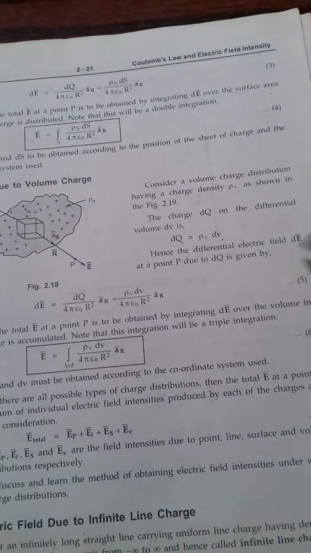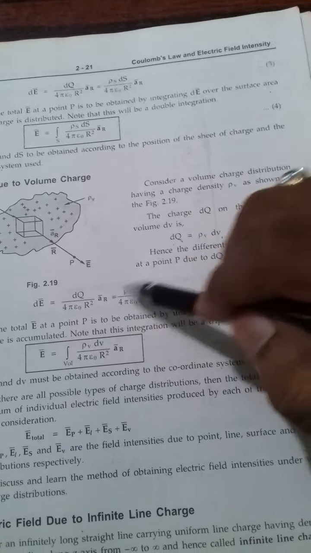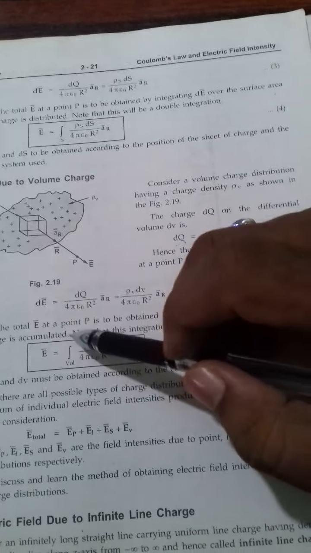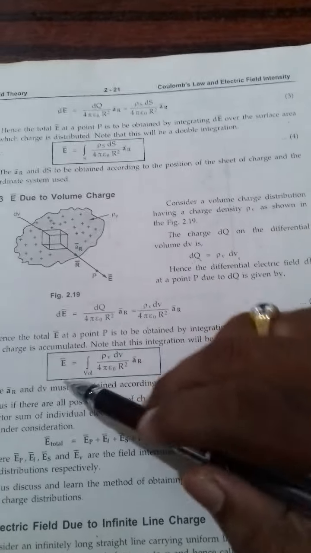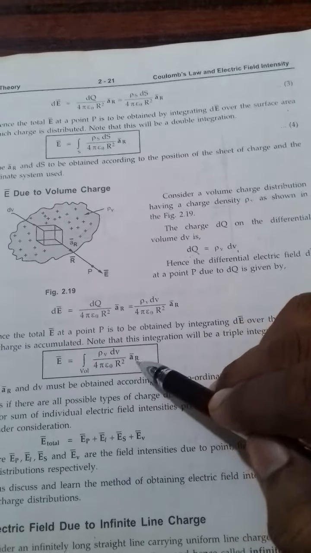Hence the differential electric field is dq upon 4 pi epsilon r square er, that is rho v dv upon 4 pi epsilon r square er. The total electric field is obtained as the integral over the volume of rho v dv upon 4 pi epsilon r square er.